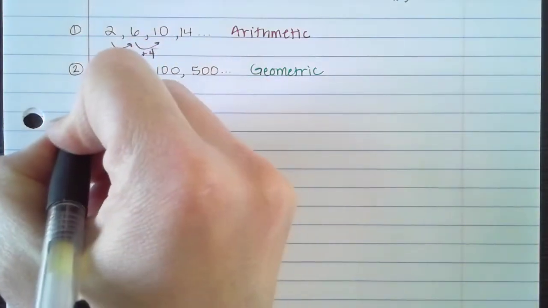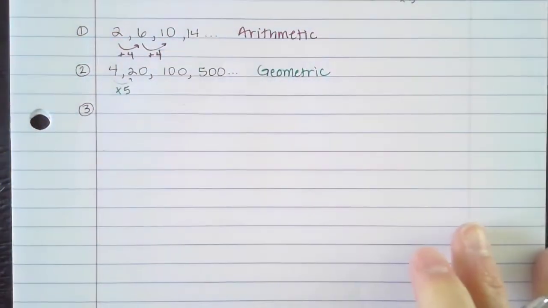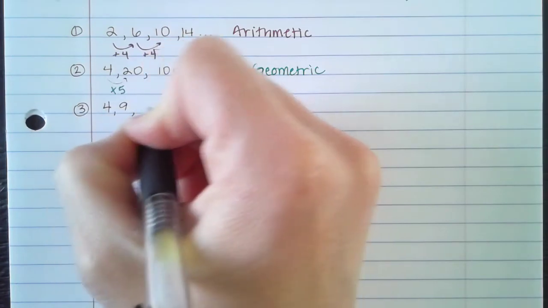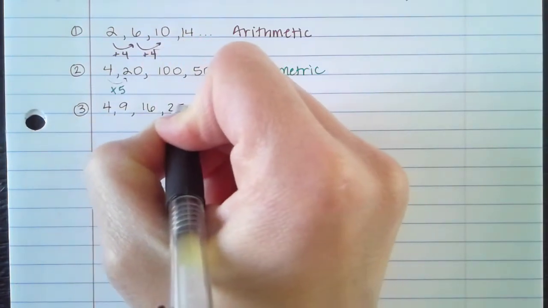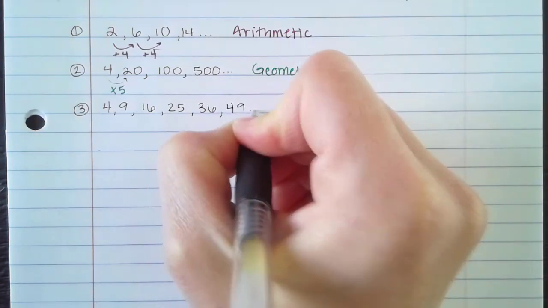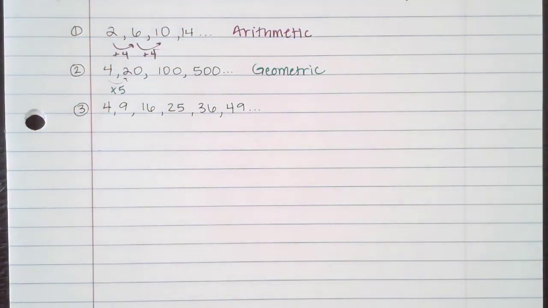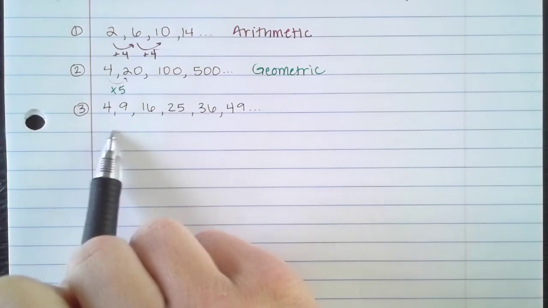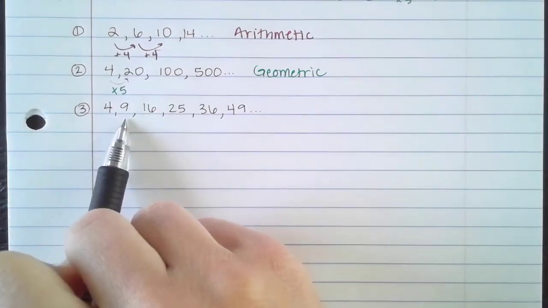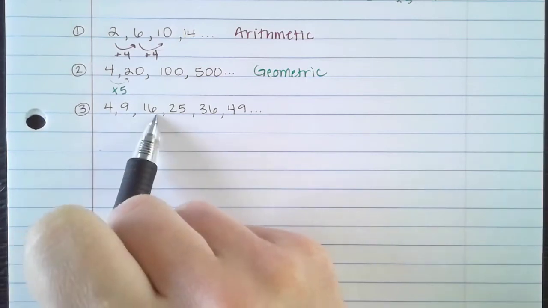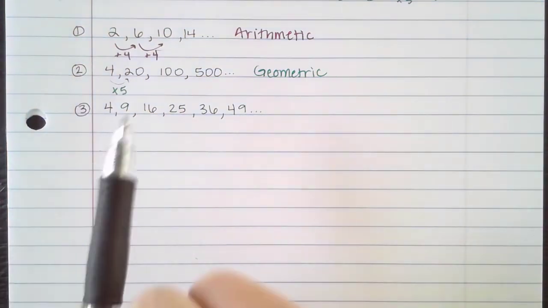Let's look at this one. 4, 9, 16, 25, 36, 49, and it continues on that pattern. Okay, this is a pattern you've seen before. Is it arithmetic, meaning the same number is being added every time? Well, 4 plus 5 is 9. 9 plus 7 is 16. So I already know that if this is 5 and that's 7, that's not arithmetic.